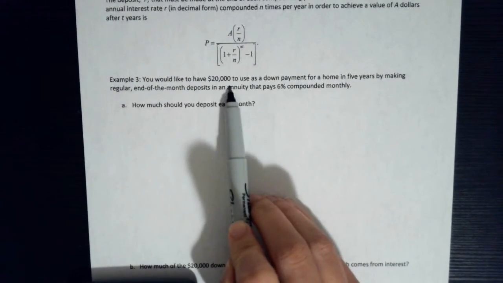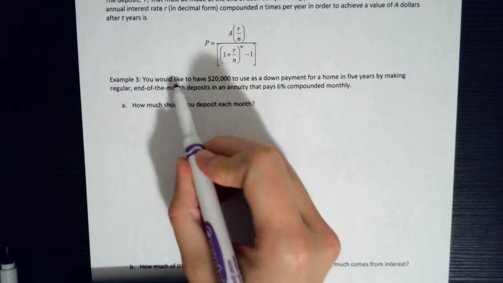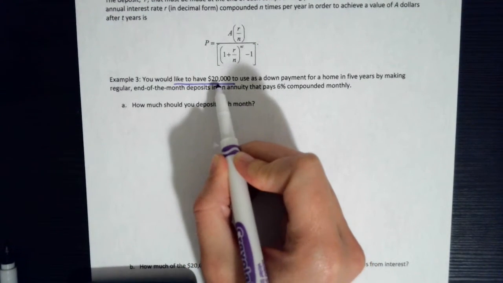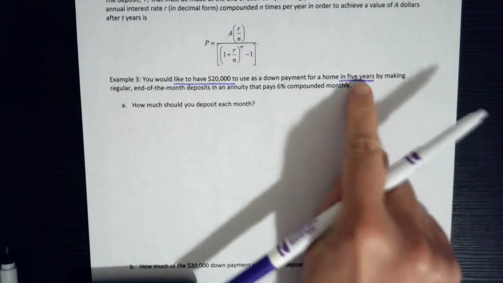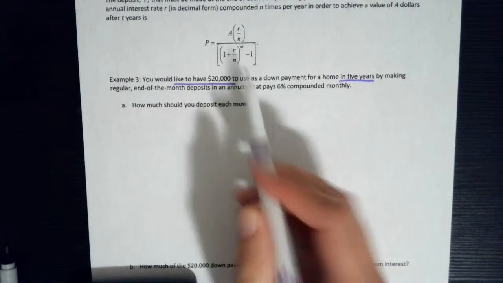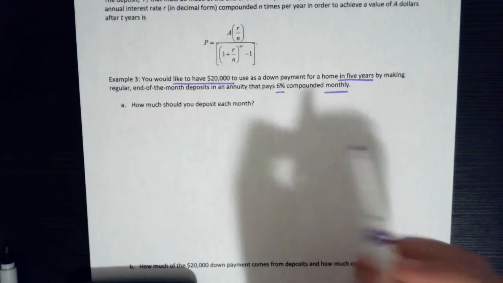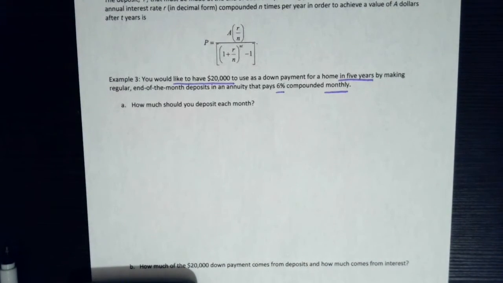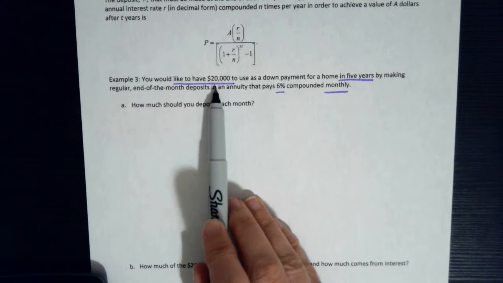You want to have $20,000 to use as a down payment for a home in 5 years. So let's start finding our important stuff. You want to have $20,000, that's just your goal amount for a home in 5 years. So this is the time that you have to save by making regular end of the month deposits into an account that pays 6% compounded monthly. How much should you deposit each month? So we're going to see how much money you need to save every month for 5 years to have $20,000 at the end of 5 years.